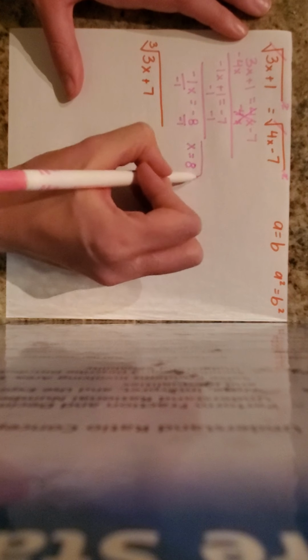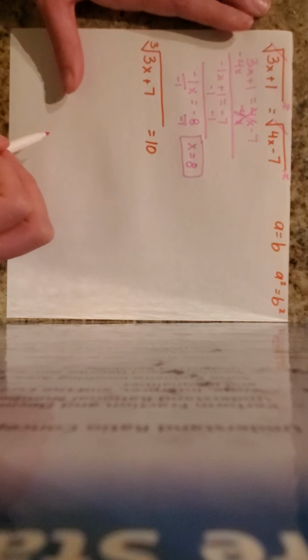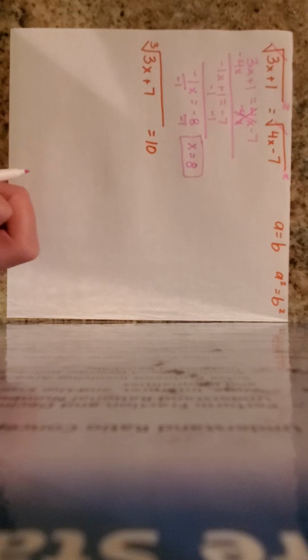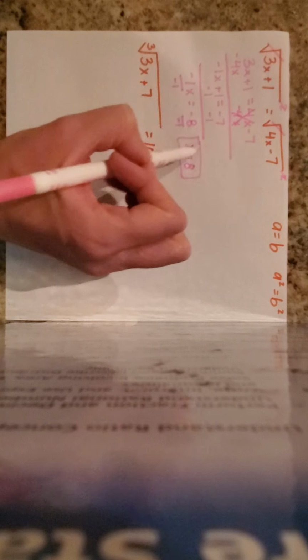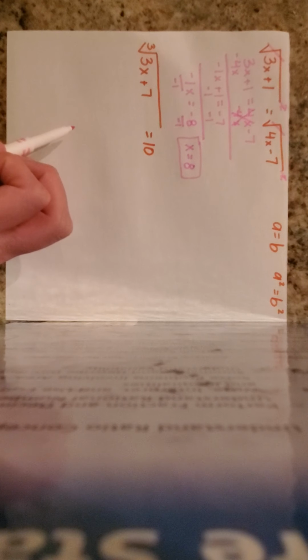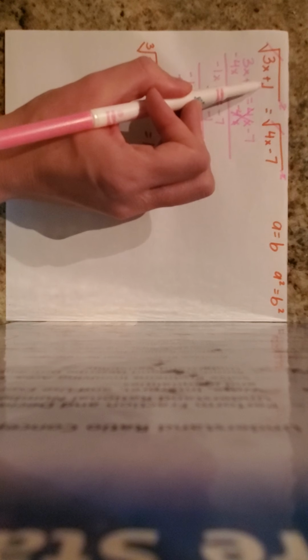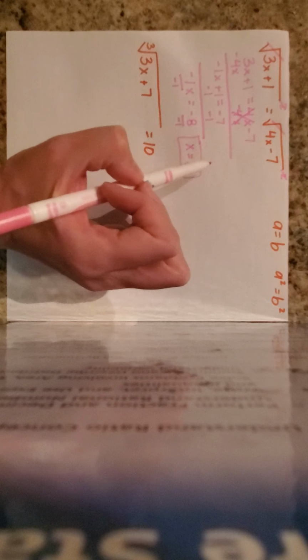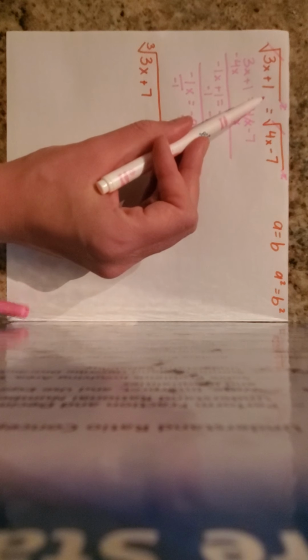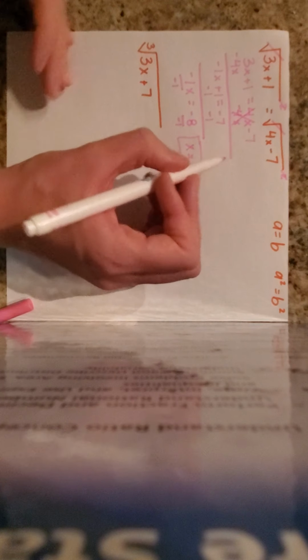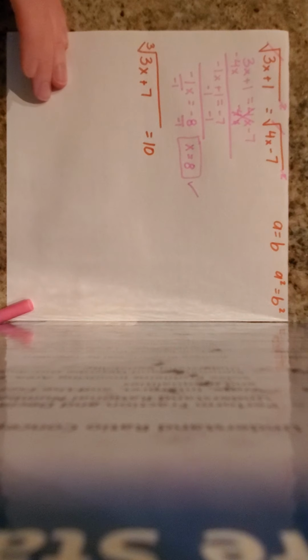It's always a good idea to check your answer. I'm going to show you why in the next video, but you would just check and ask, does that work for both sides of my original equation? So 3 times 8 is 24, plus 1 is 25. 4 times 8 is 32, minus 7 is 25. Square root of 25 equals the square root of 25, so we're good on that one.